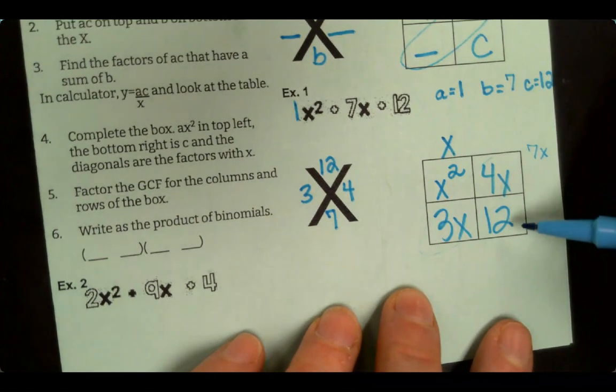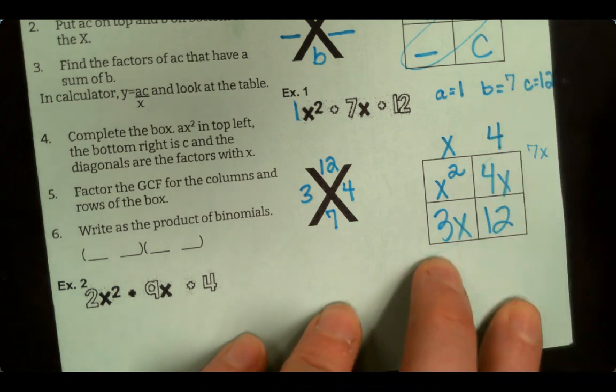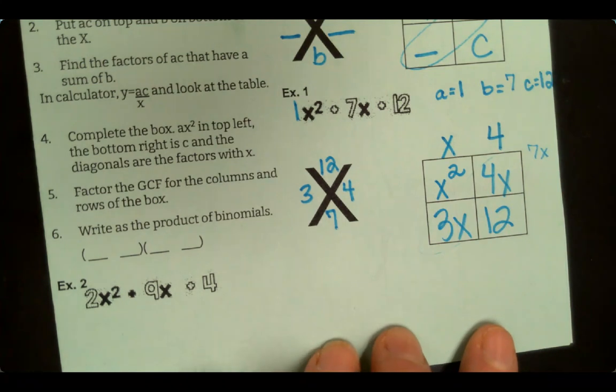Then we have 4x and 12. What do they have in common? They both don't have x's, so it's not an x. Yeah, they can both be divided by 4. What's 4 divided by 4? 1. What's 12 divided by 4? 3. So they can both be divided by 4, so that's the factor.